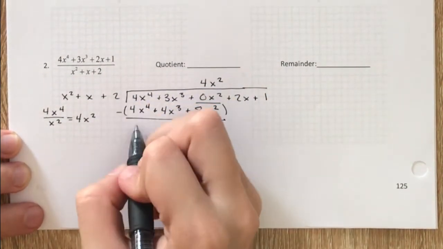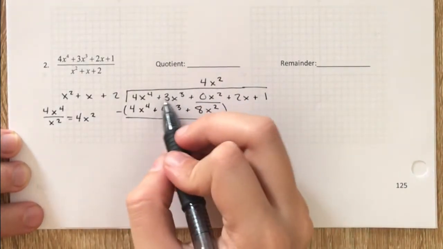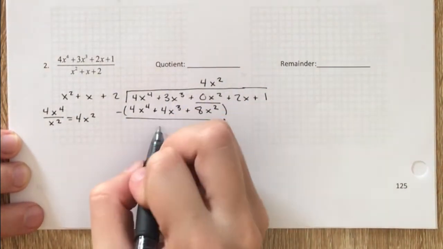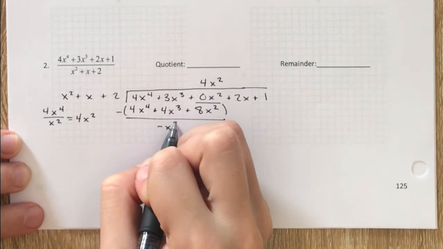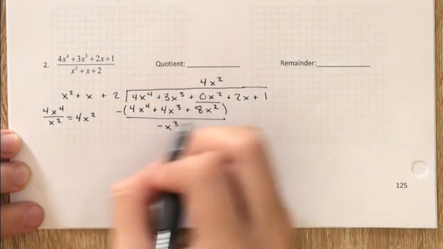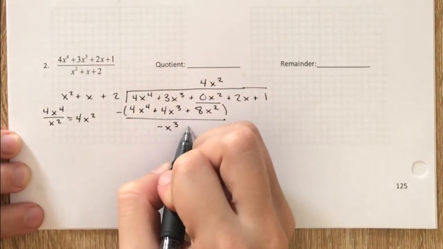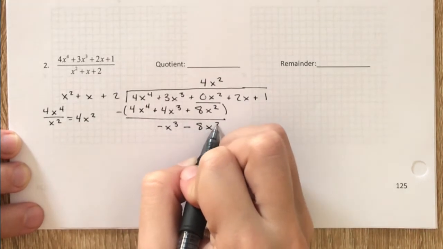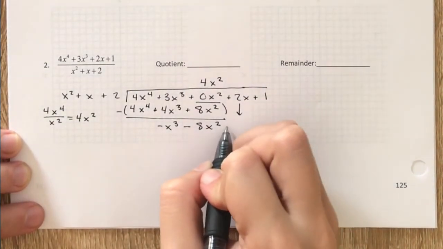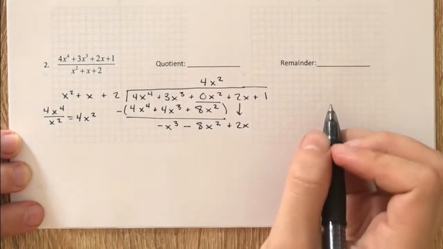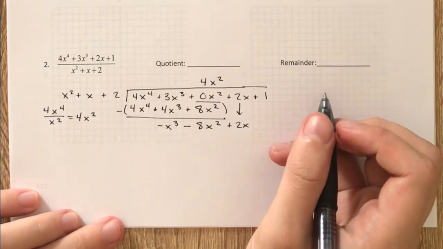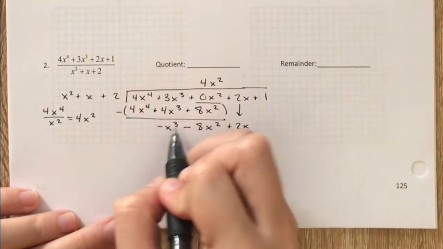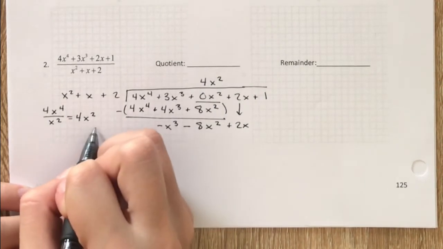We get 0 for this first subtraction. 3x cubed minus 4x cubed gives us negative x cubed. And 0x squared minus 8x squared gives us negative 8x squared. We bring down this next term, so we have plus 2x after that. We divide first term by first term again.